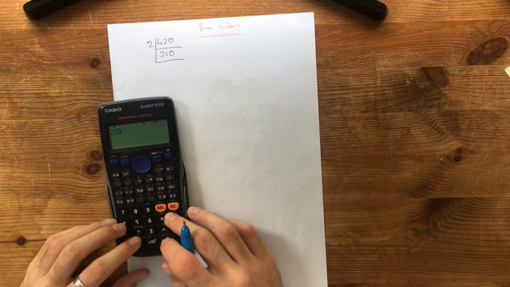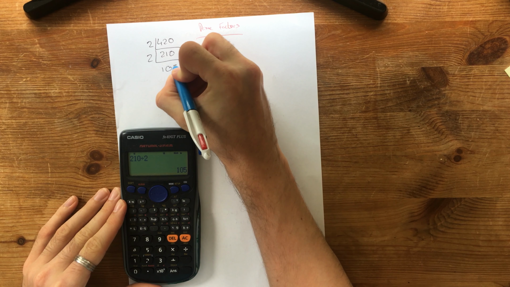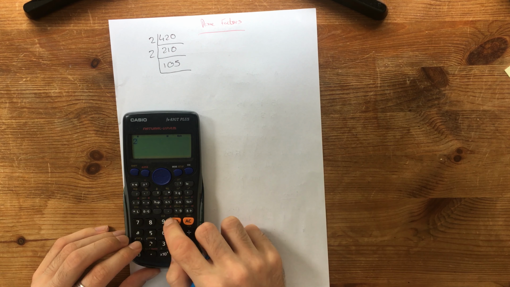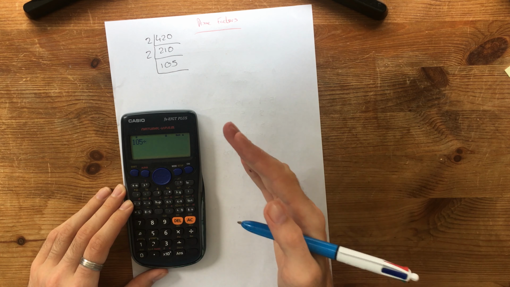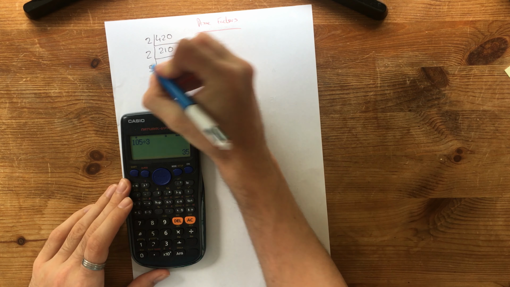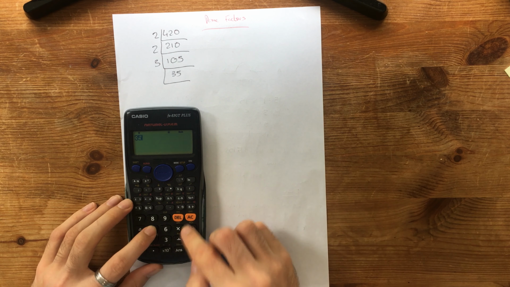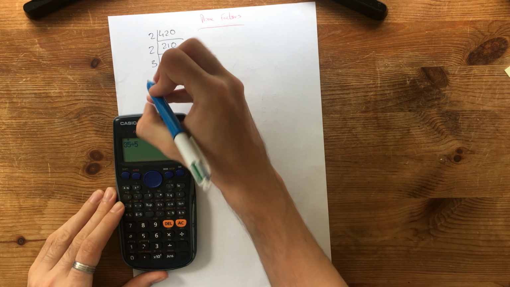So can we divide 2 into 210? Yeah, we can. We get 105. Can we divide 2 into 105 evenly? 105 divided by 2? No, we can't. So now we have to move to our next prime number, which is 3. We try that, and it works out. So we can put 3 in, and we get 35. We can try 3 again. It doesn't work. The next prime number is 5, and 5 works. We get 7.